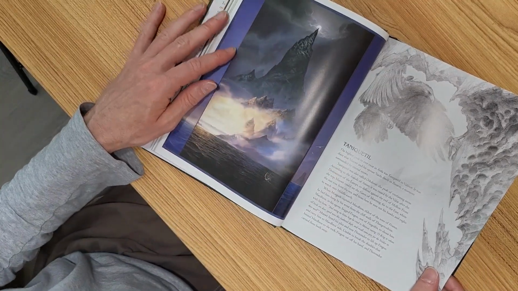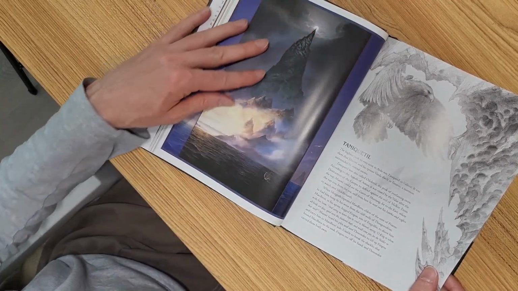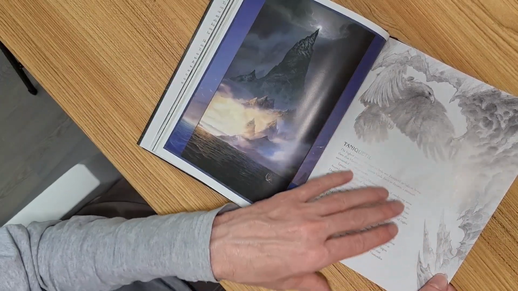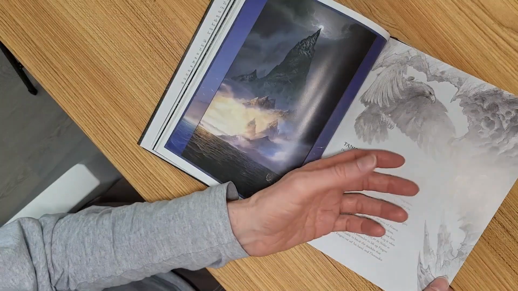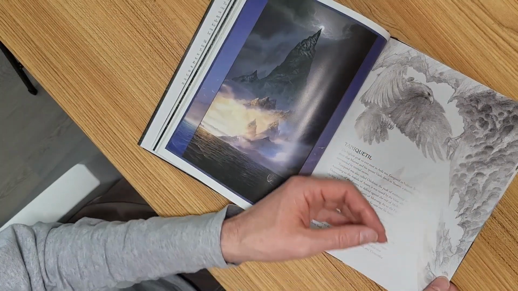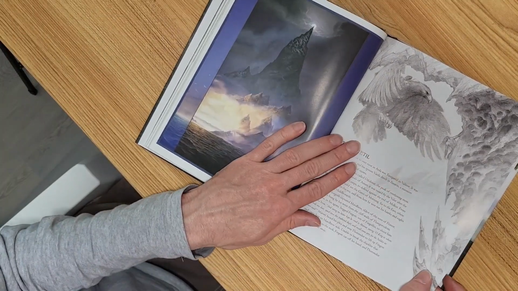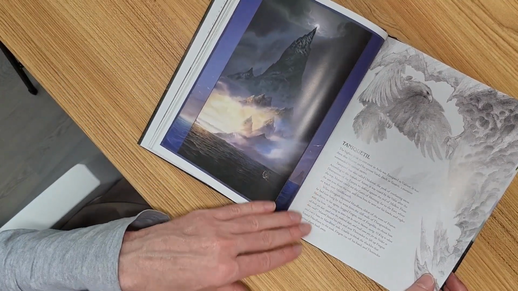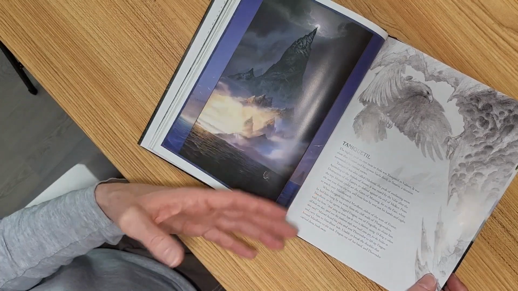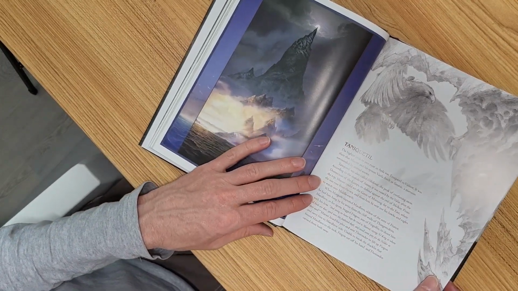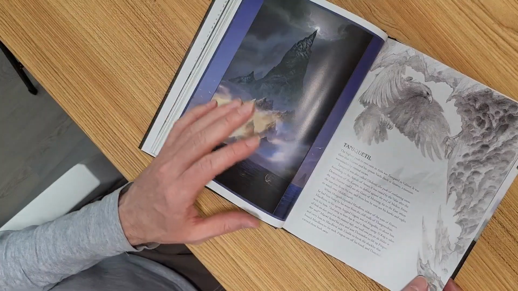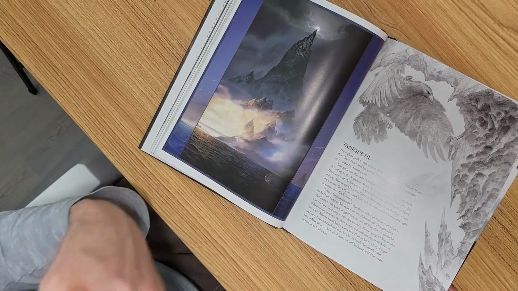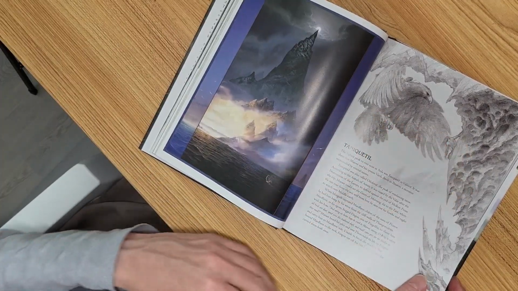So we have the paintings, but I have to admit I prefer the drawings of John Howe. There's something just very special about these drawings. When they turn into paintings, you can say it looks better, but I don't know, I prefer the drawings. No hurt feelings, no bad feelings. It's just my artist heart prefers that.